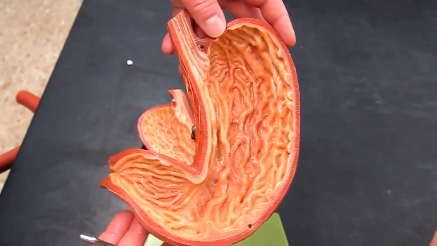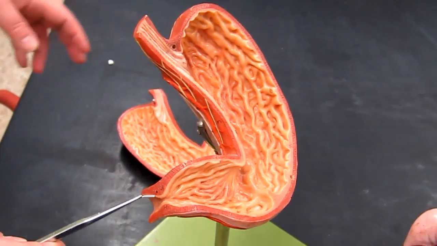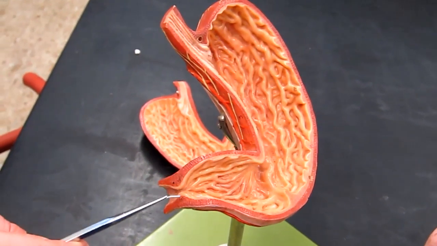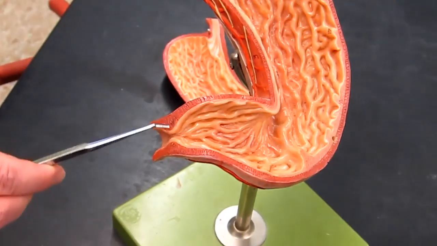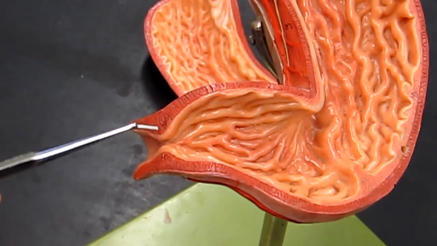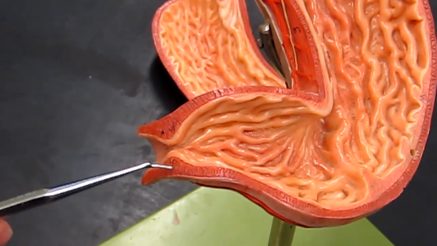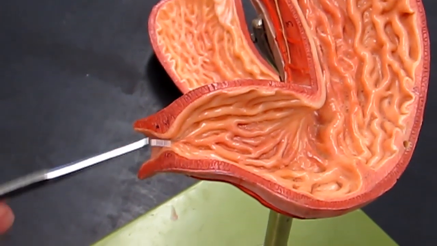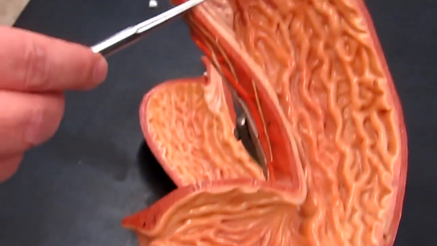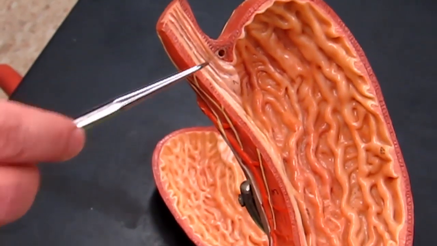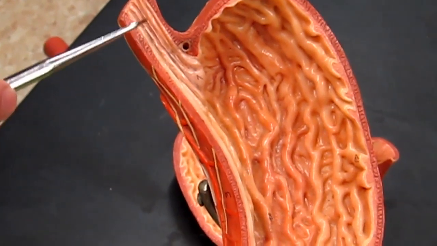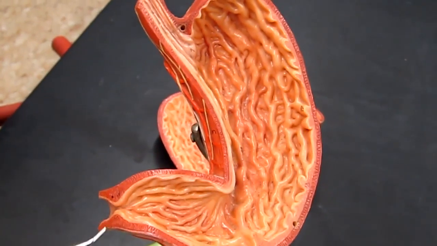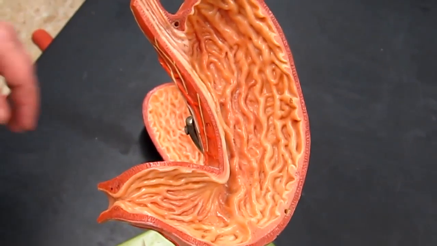And then as we turn, you can see the much greater structural integrity and buildup of circular muscle here in the pyloric sphincter. So this is a much stronger valve than the gastroesophageal sphincter. That's why you have more common problems with reflux into the esophagus than you do with reflux into the duodenum.